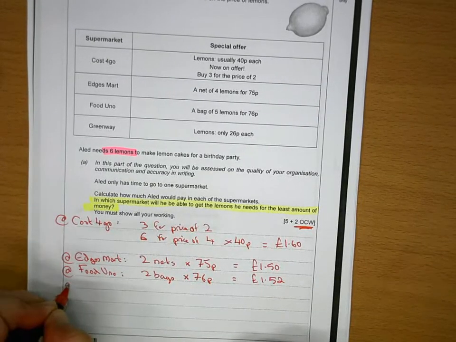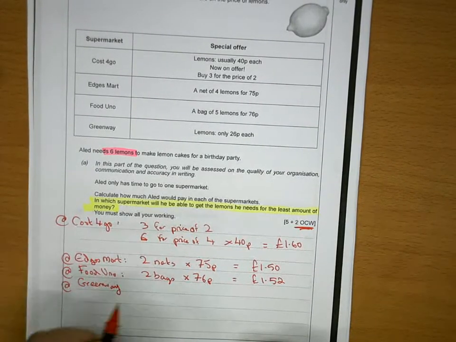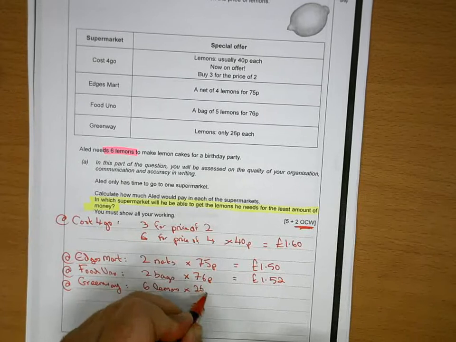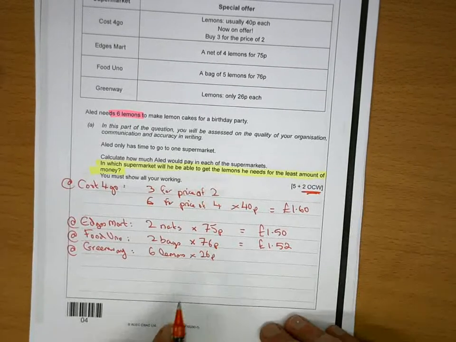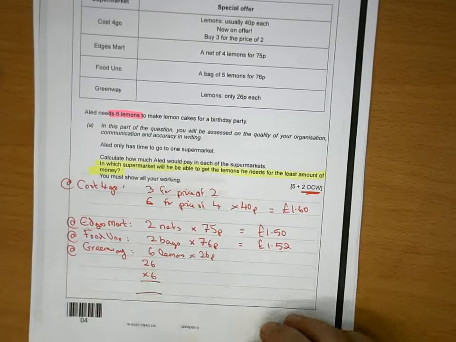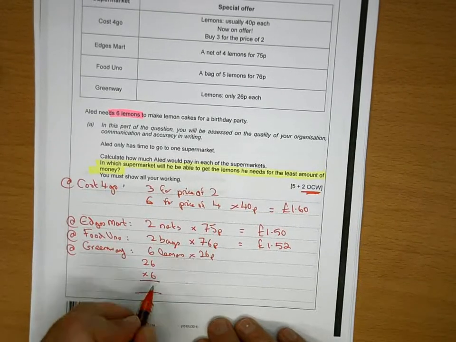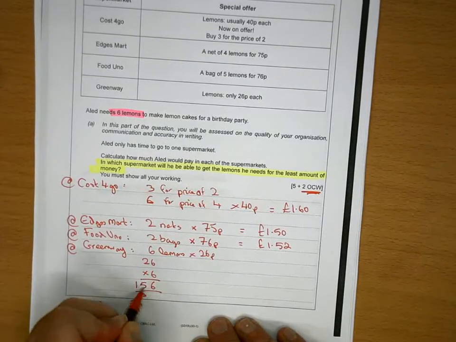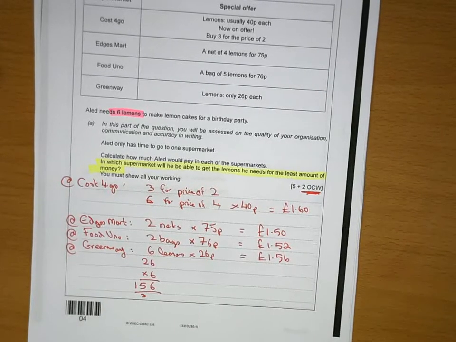And at Greenway, I need to buy 6 lemons times 26 pence. Now, to work that out, I need to do it as a multiplication like that. However you want to do it is up to you. 6 sixes are 36, 2 sixes are 12, and 3, 15. So that's going to be £1.56.